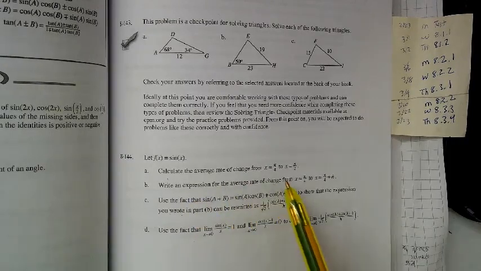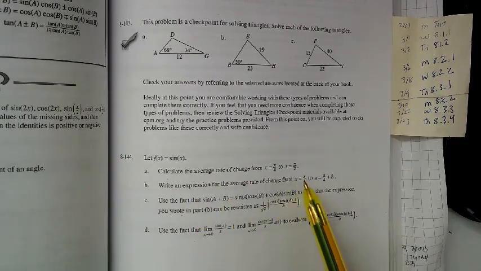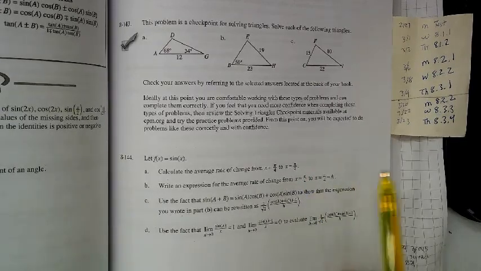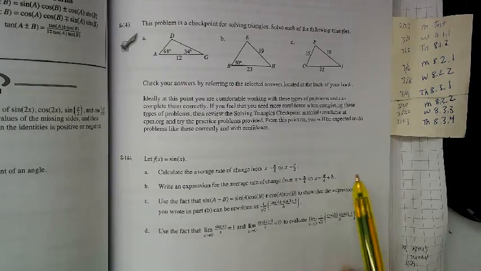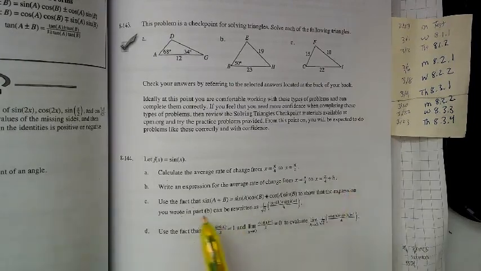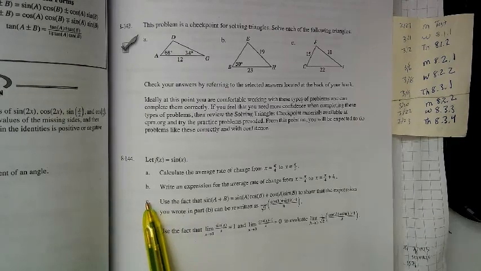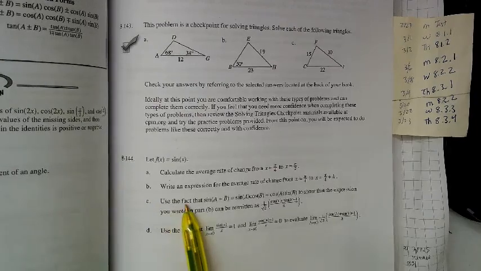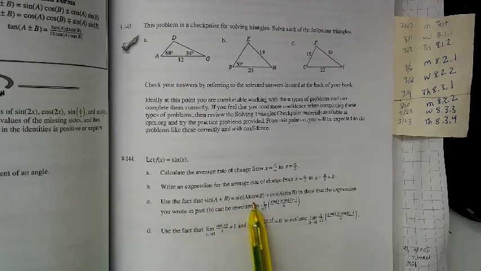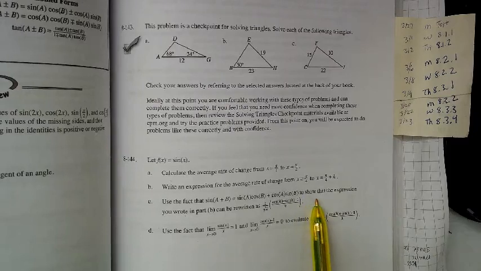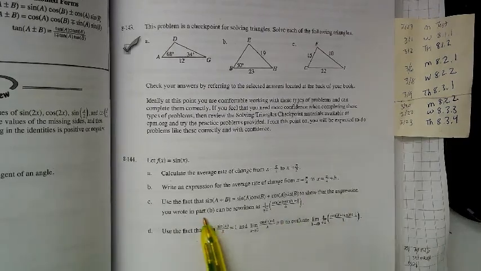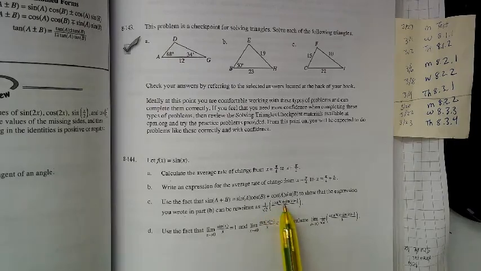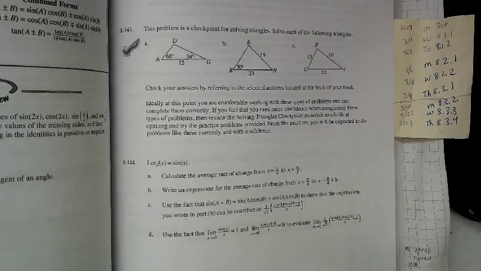Write an expression for the average rate of change from x equals pi over 4 to x equals pi over 4 plus h. So assuming that you did that, I'm going to start with that equation. Letter C is what was asked for this video, showing how to do letter C. Use the fact that sine A plus B is sine A cosine B plus cosine A sine B to show that the expression you wrote in part B can be rewritten as 1 over square root 2 times cosine h plus sine h minus 1, all over h.